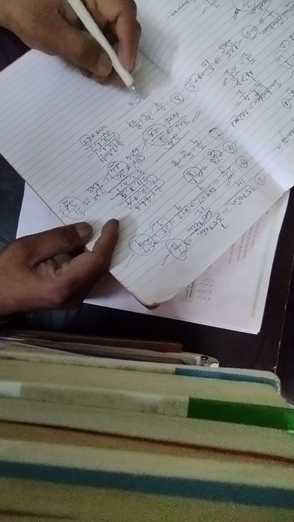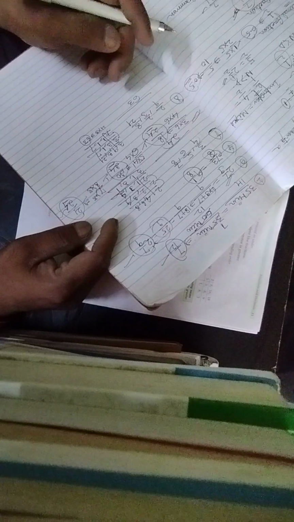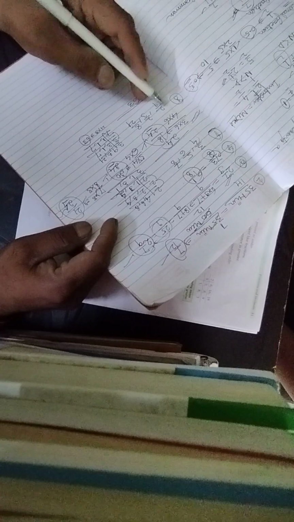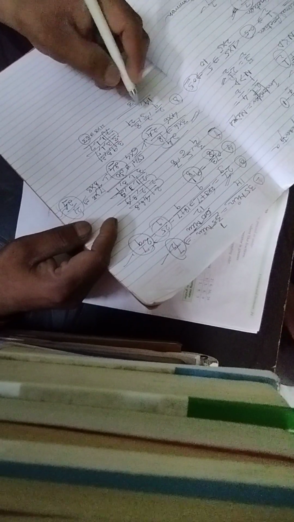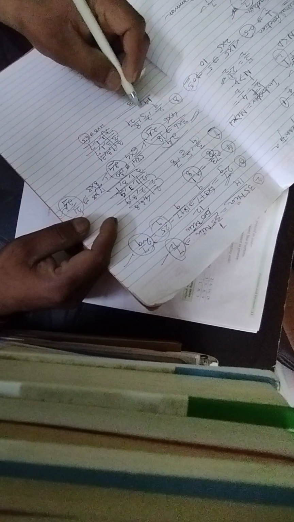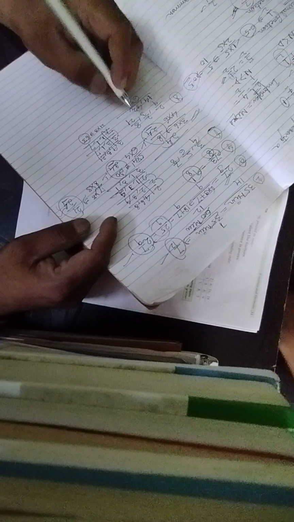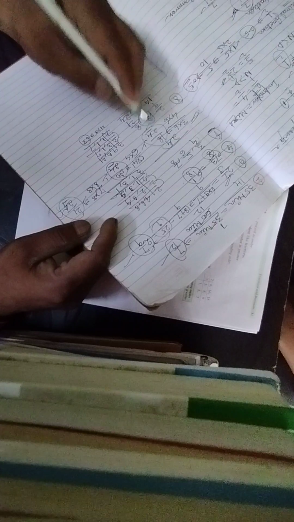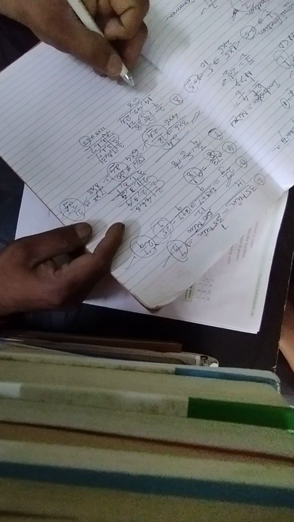So 63 divided by 9 is 7 times, and 7 multiplied by 2 is 14. Again 63 divided by 21 is 3 times, and 3 into 8 is 24. And 63 divided by 3 is 21, and 21 into 2 is 42. So see, 2/3 has the largest value. How to arrange them in descending order?